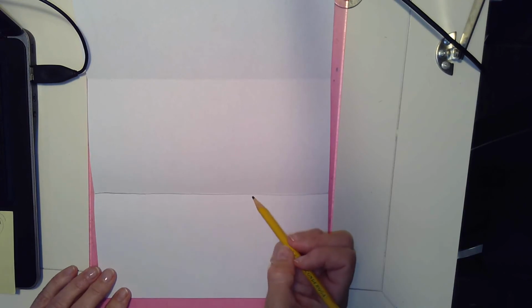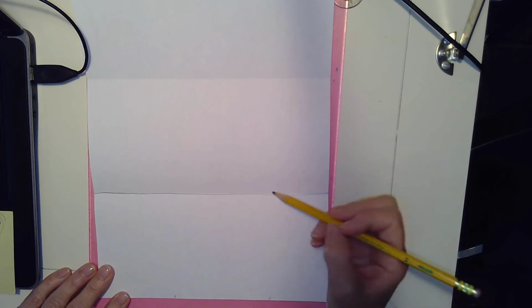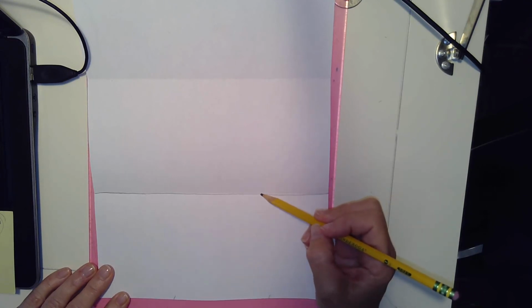The way we create the length of our road and make it look long is actually by creating a wider space up here. So where our road starts at the bottom of our paper, it's going to be wider. And as we go up here to our foreground line, our road is going to get narrower.